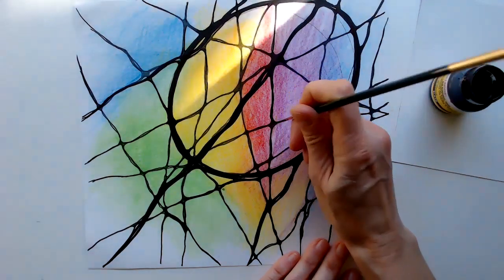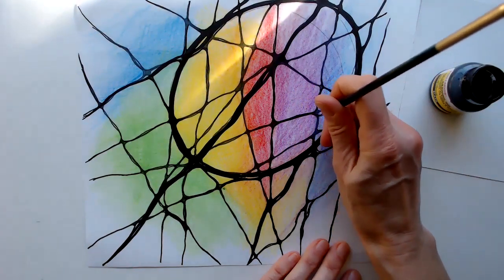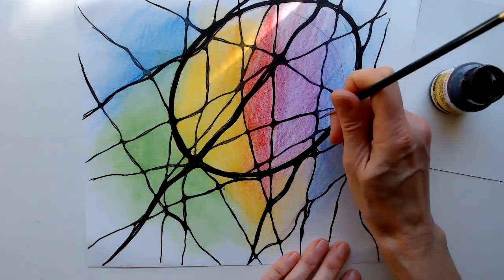Go over the lines again with a brush to make them more intense. All those lines.